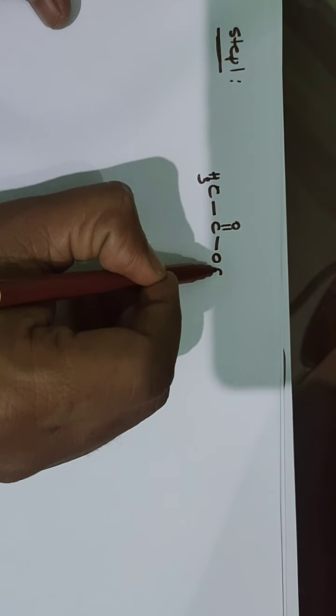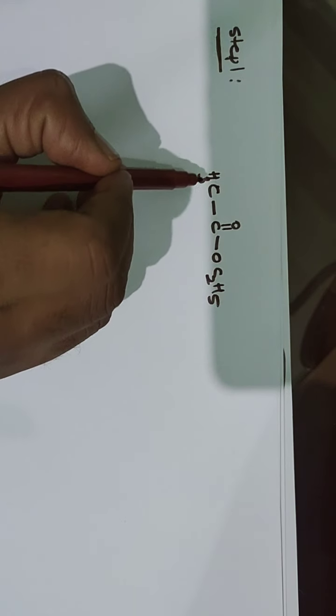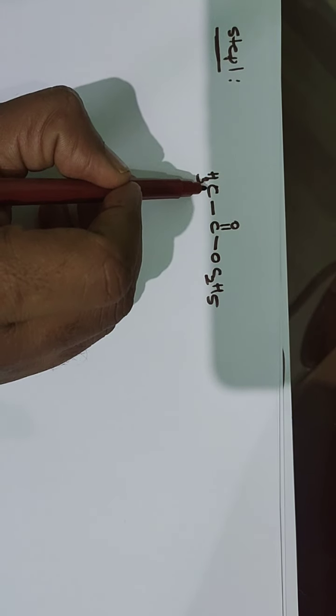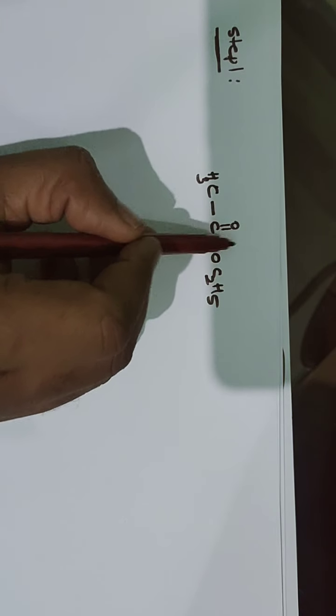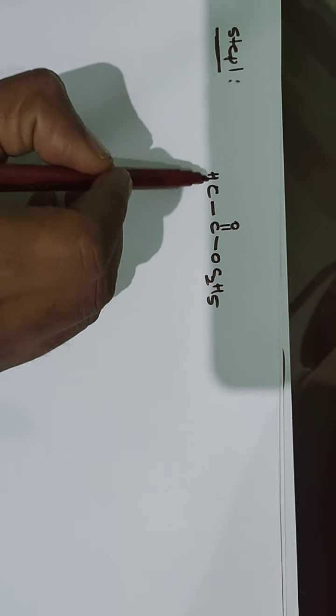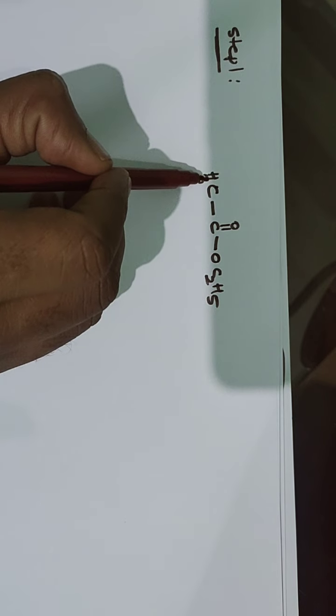In step 1, I will write ethyl acetate. This carbon is attached to an electron withdrawing group, so this hydrogen will be acidic in nature.